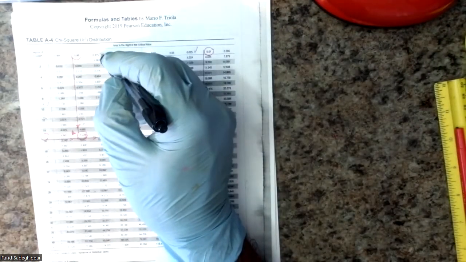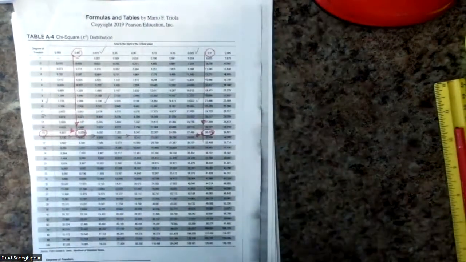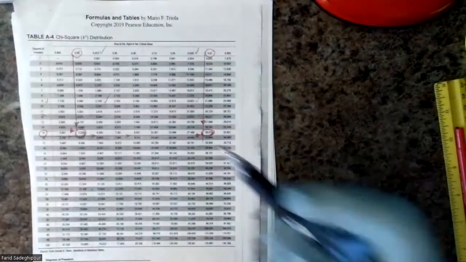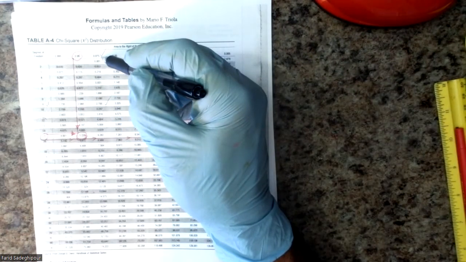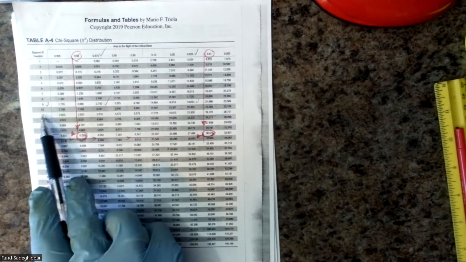The area is 0.975 to the right, and for 9 degrees of freedom these numbers give you 2.7. That's how we get 2.7. Again, remember, the area to the right is 0.975. DF is 15, DF is 9. Then you got these 2 points. That's how you find X2R and X2L.